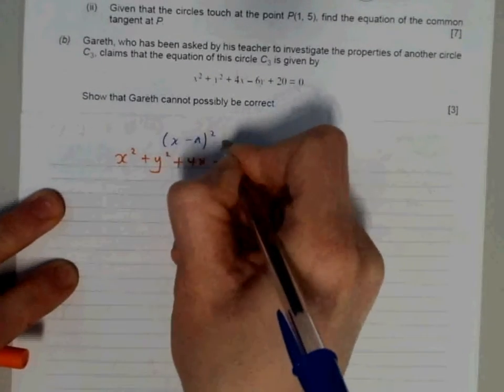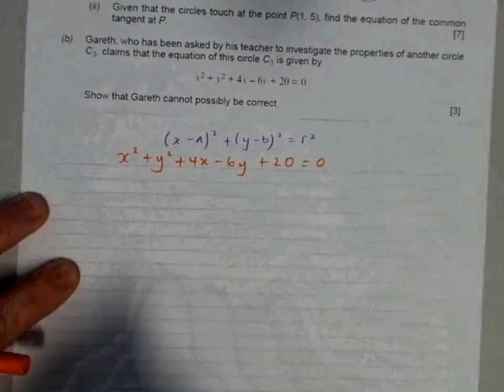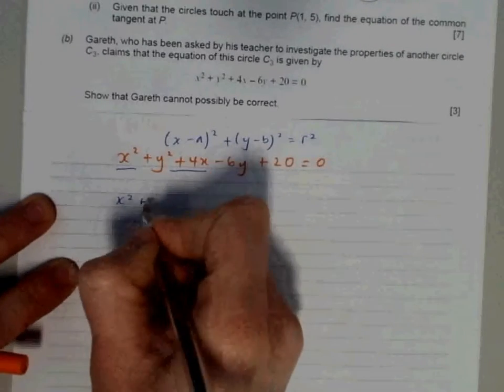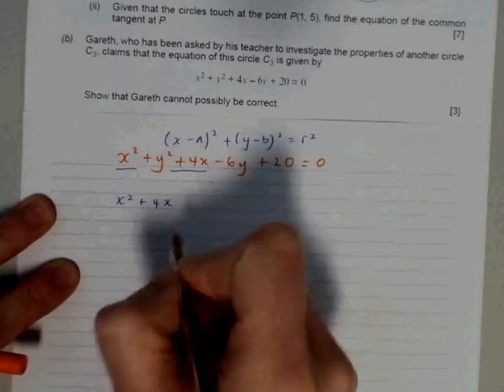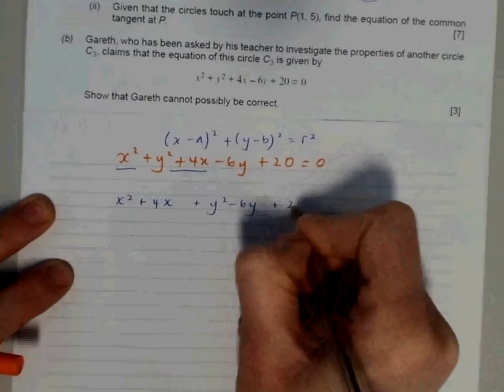Well, we know the equation of a circle. We normally get it in this form. So let's see if we can put it into that form, see if it is an equation of a circle. So think about all your x bits. I'm going to write them next to each other. X squared plus 4x, y squared minus 6y. I've got plus 20 on the end.